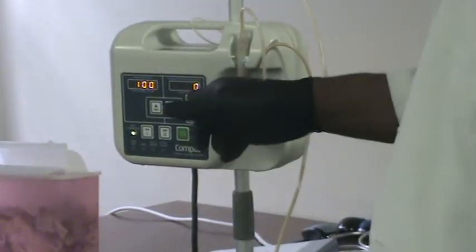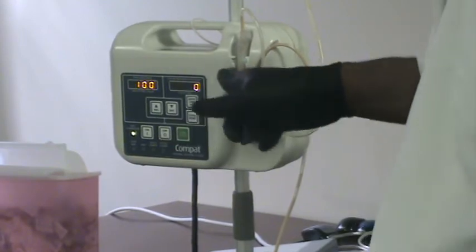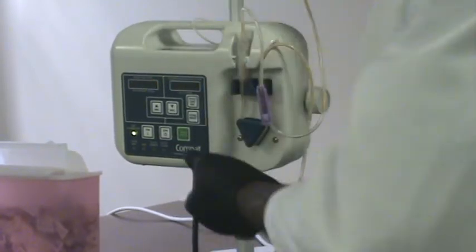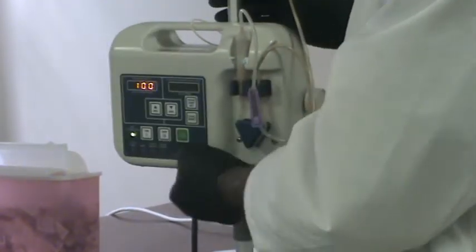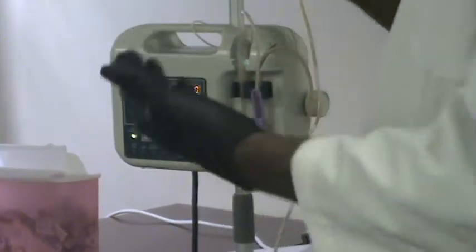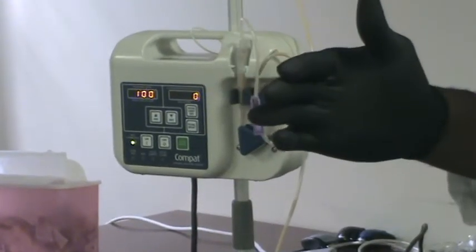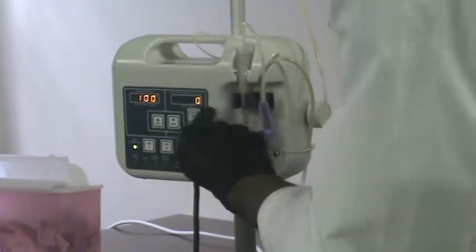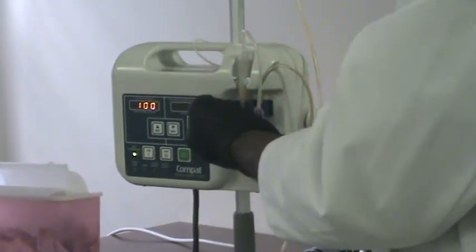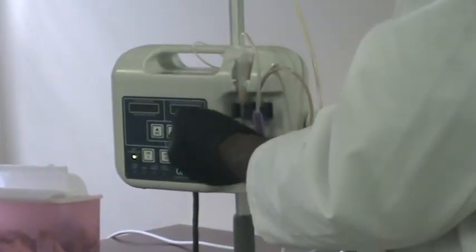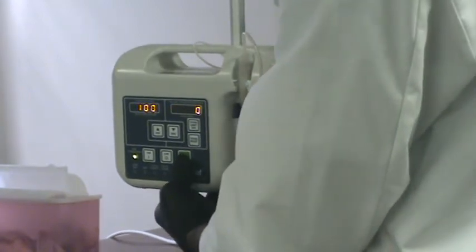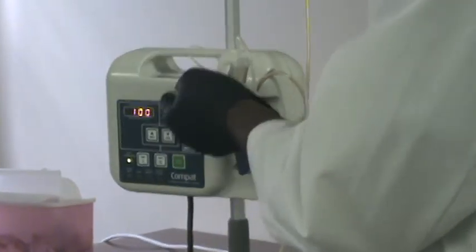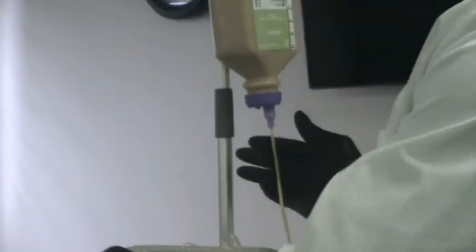And every ml that goes through the machine, that will turn to 1, then to 2, to 3. Every hour that goes by, you should see 100 here, and then 200 the next hour, because her order says that she should have 100 ml per hour.